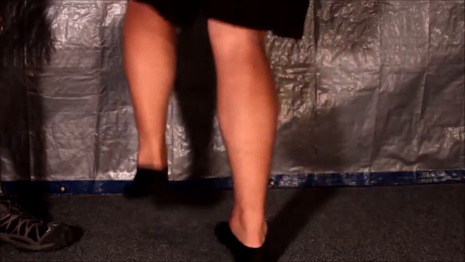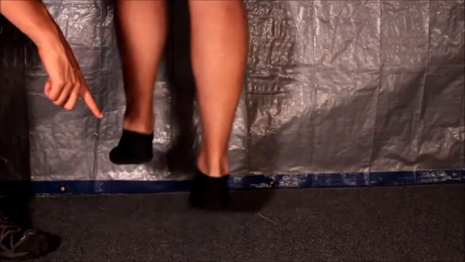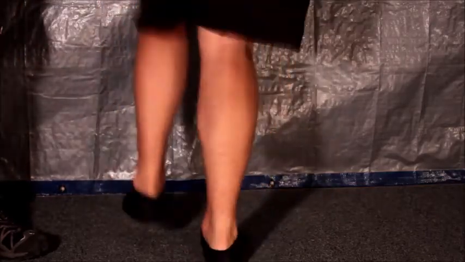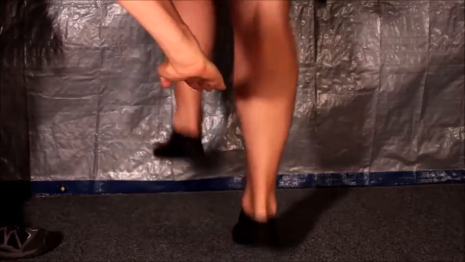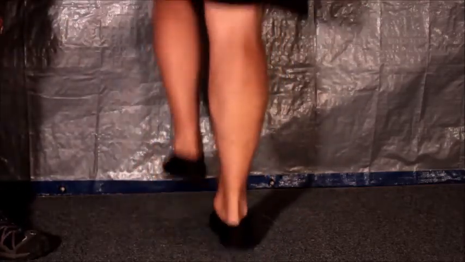Switch sides. You can see that the heel on this leg is almost touching the ground, and he has a harder time staying in one place. You can see that his right foot also tilts outward. That's because the lateral tissues are a little bit tighter and they're pulling it that way. Go ahead and stop.